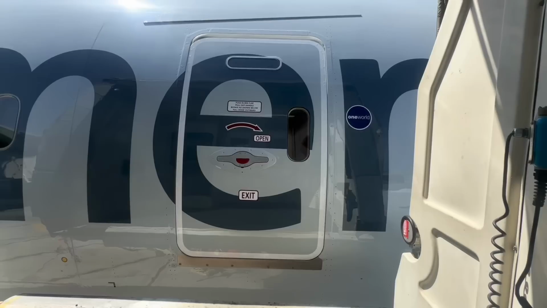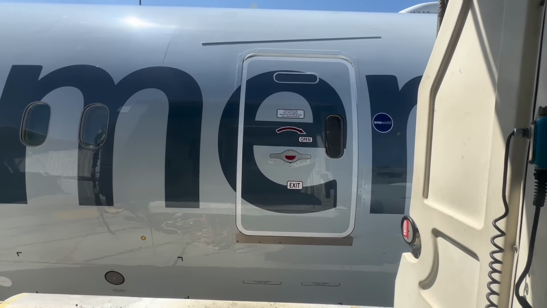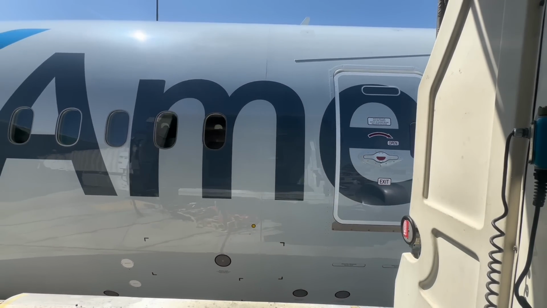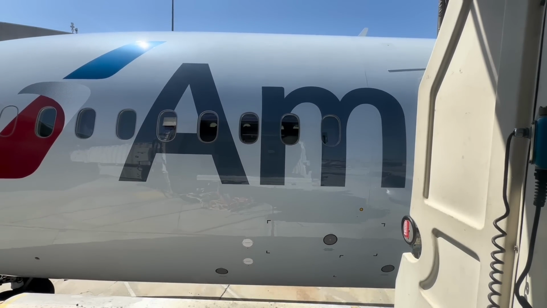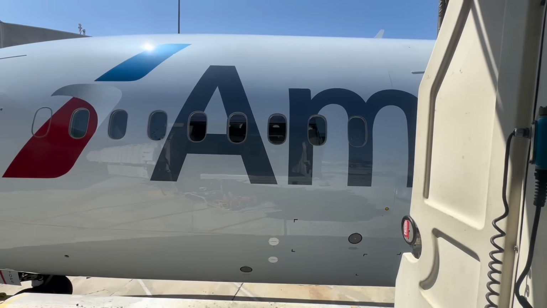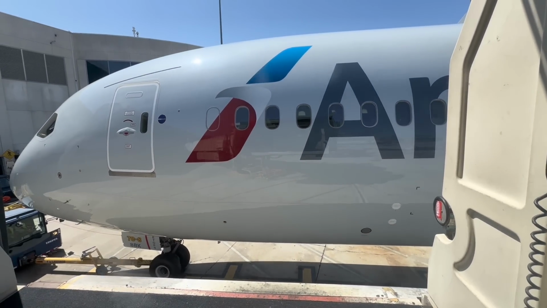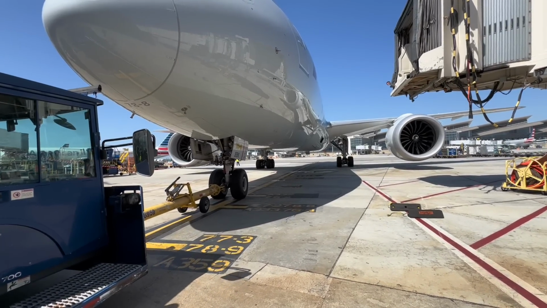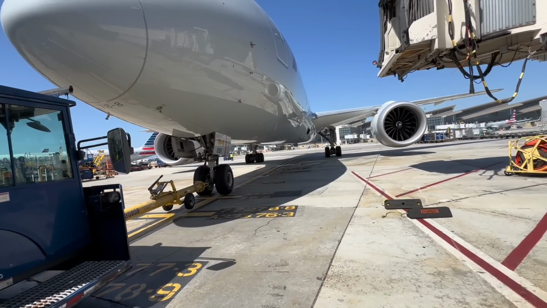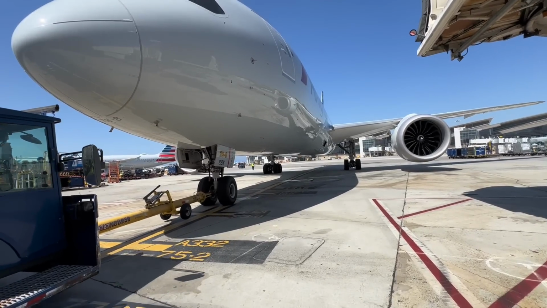We got the ETOPS completed and sent the airplane on its way, and here's what it looks like when the jet bridge gets pulled away from the airplane. Another one done. Yesterday, took a 777 out for a walk. Today, take the Plastic Princess out for a walk.